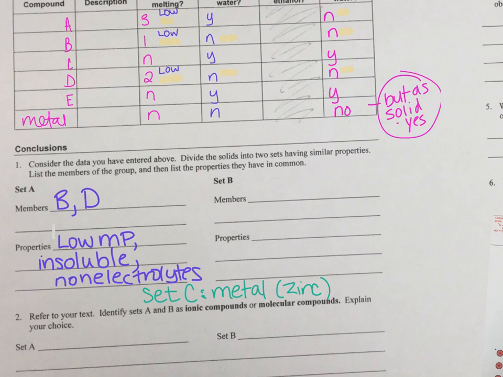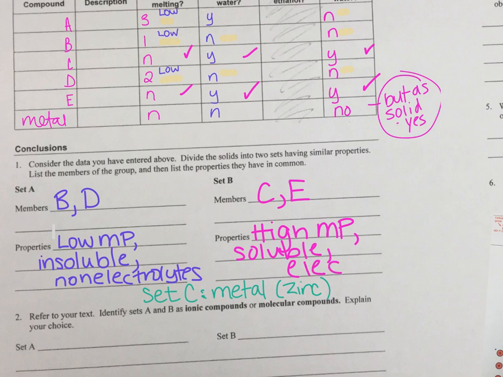For set B, or the other one, you can put the ones that had higher melting points. Higher melting points. They did dissolve and they did conduct electricity. So we're going to put C and E in their own category. So one more time, they had high melting points. They were soluble. And they did conduct electricity. Okay.